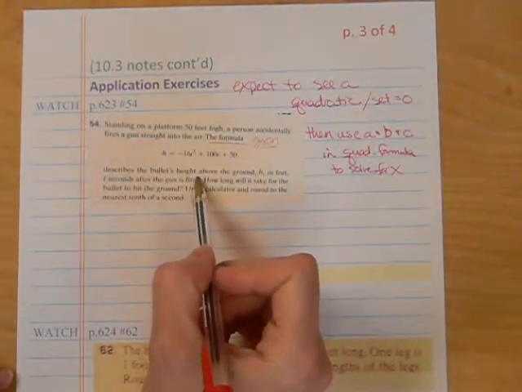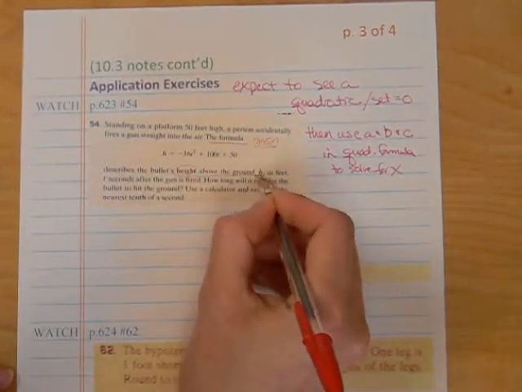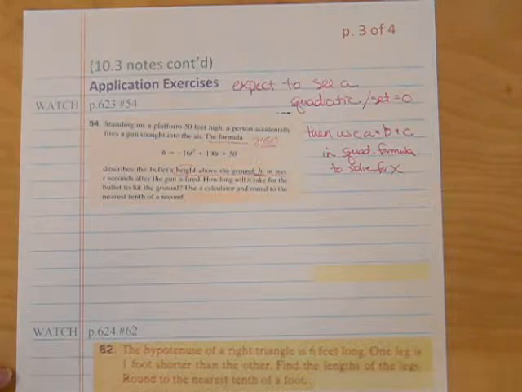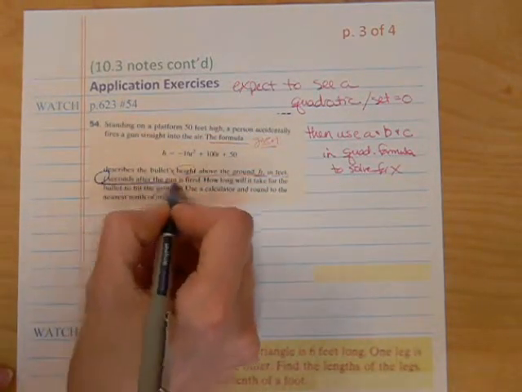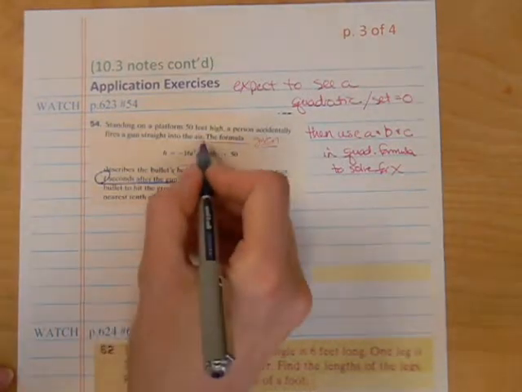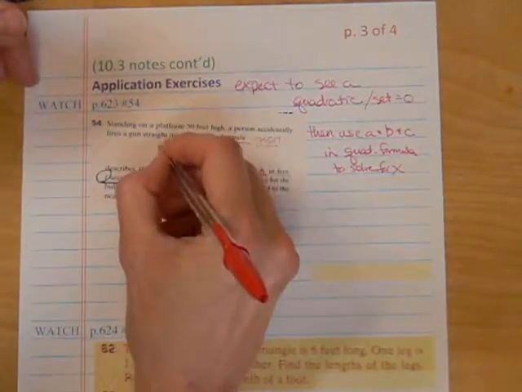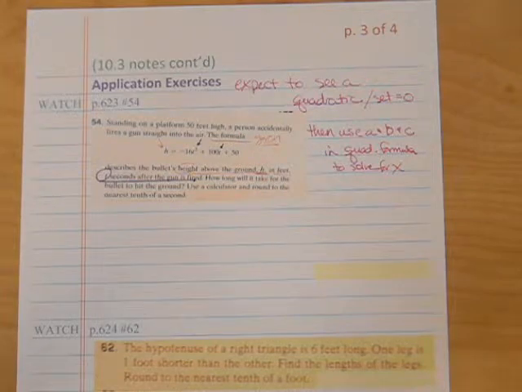It describes the bullet's height above the ground, h in feet. So the height above the ground is h, and it's in feet. T seconds after the gun is fired. So now we know what t is, it's how many seconds after the gun is fired. And there's our t in two different spots. Here's our h, the height above the ground. And here comes the question, how long will it take?